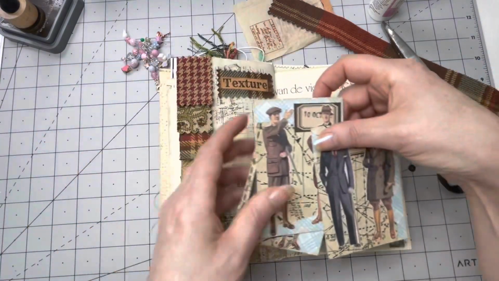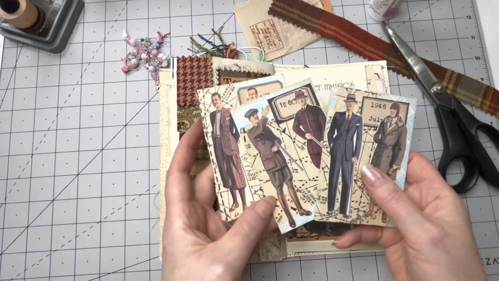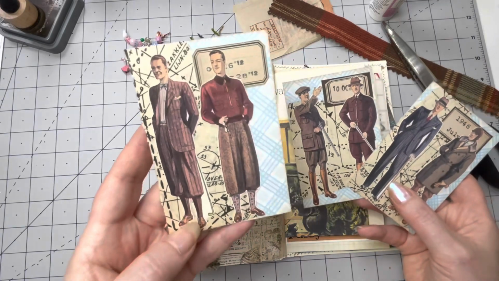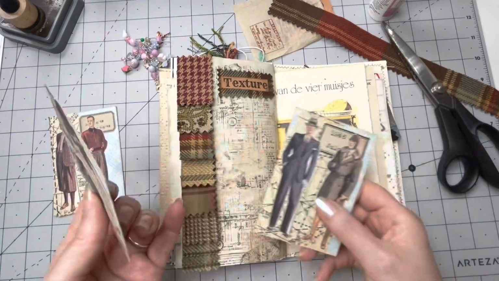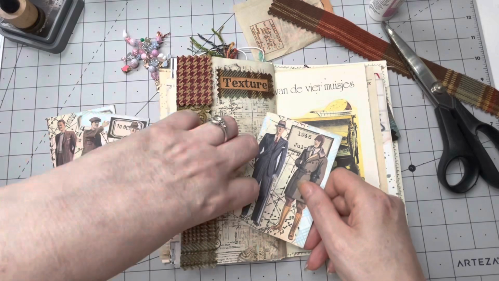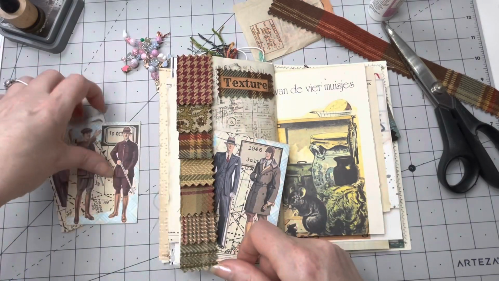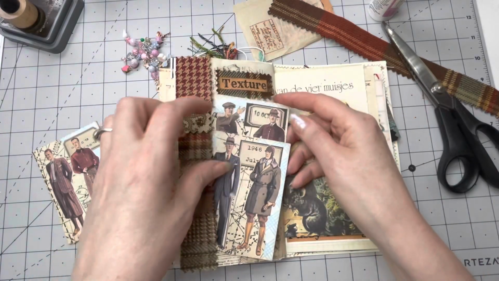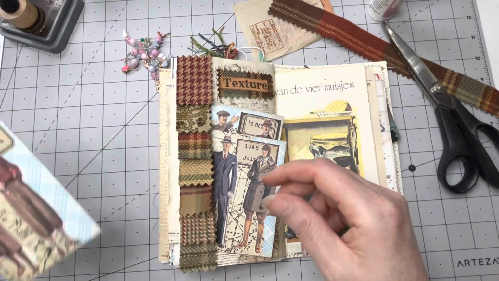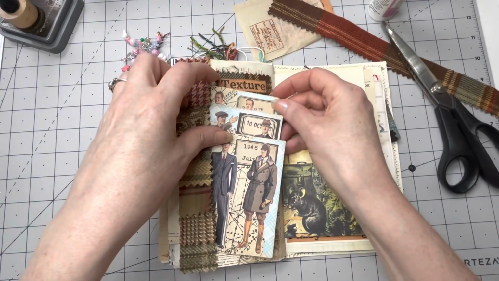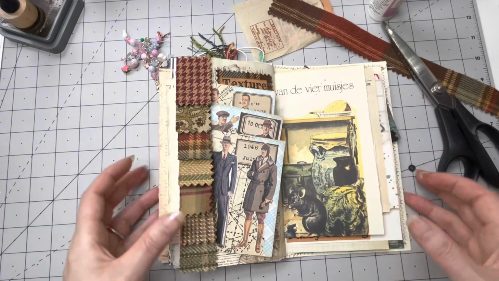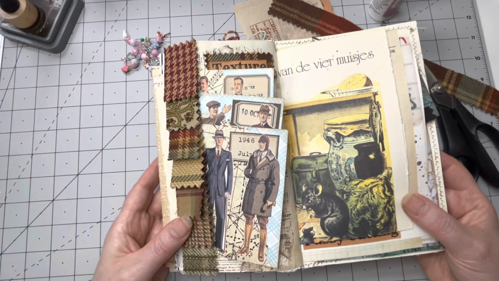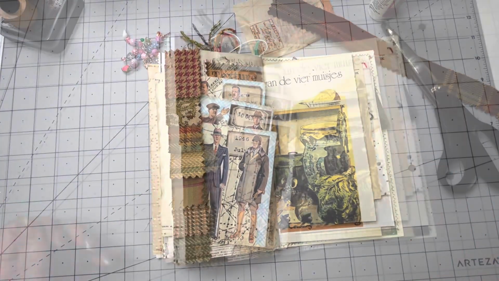The magpies, yeah. So, here are the little cards. I do like them. And I'm going to tuck them in. Like so. Yes! Love it. Let's see the end result.